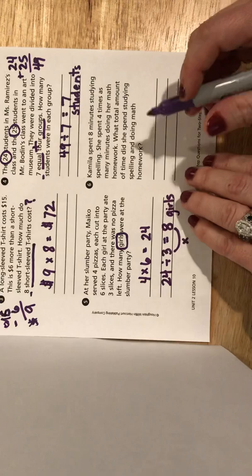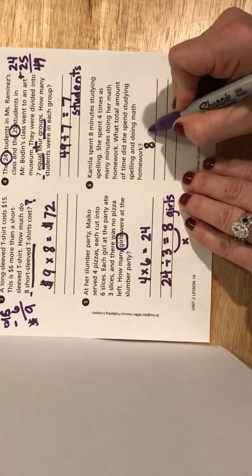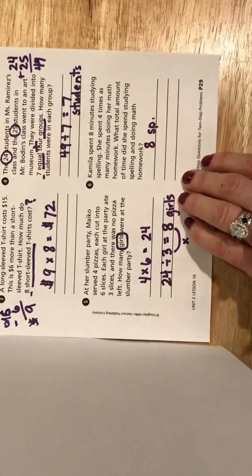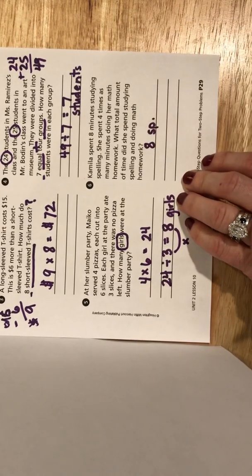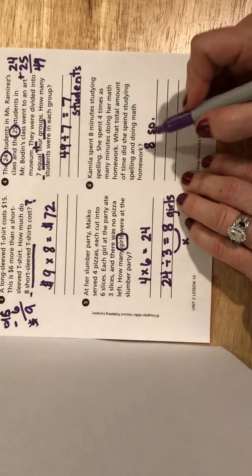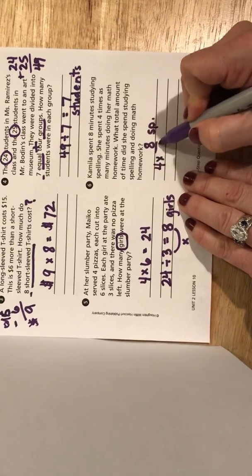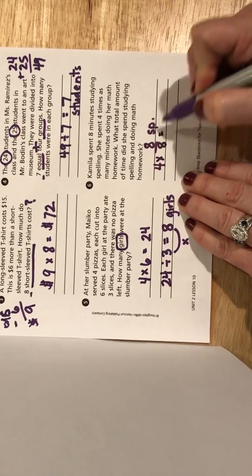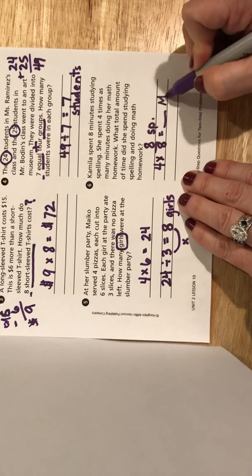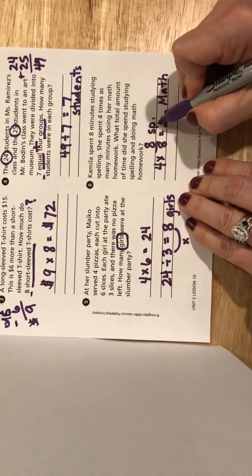Okay. Well, she spent 8 minutes on spelling. She spent 4 times as many minutes on her math homework. So if spelling is 8, she did 4 times as much on her math. So 4 times 8 is 32.